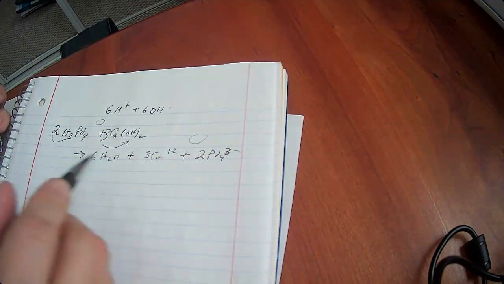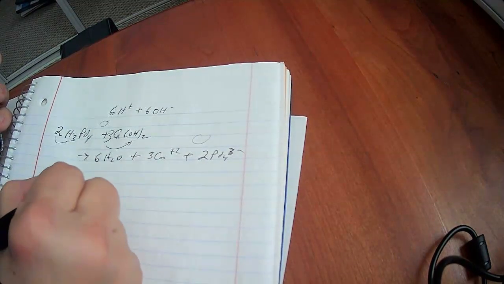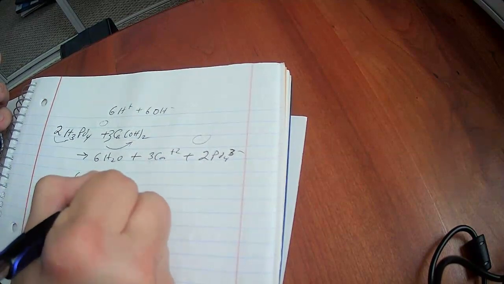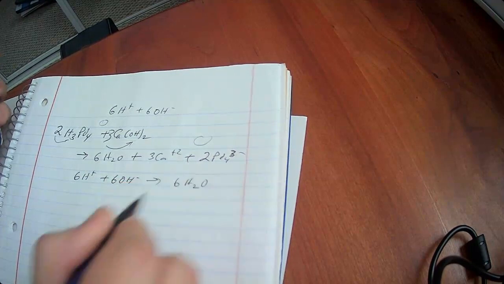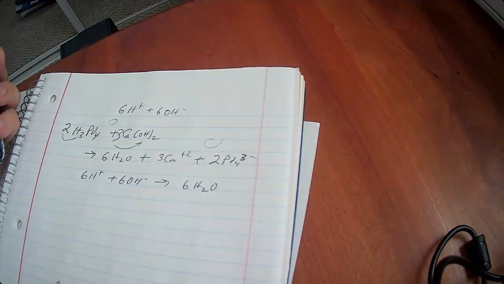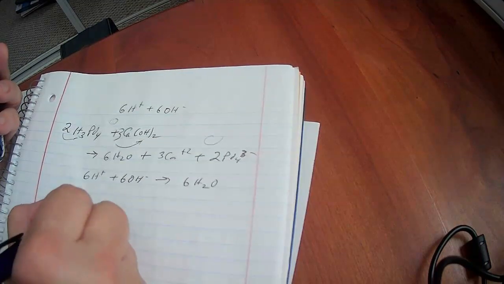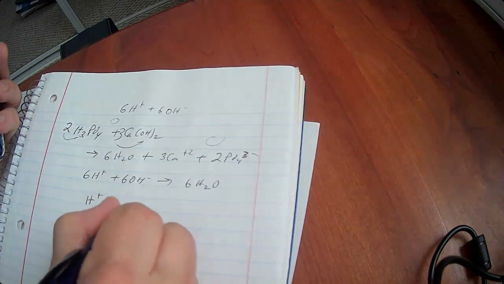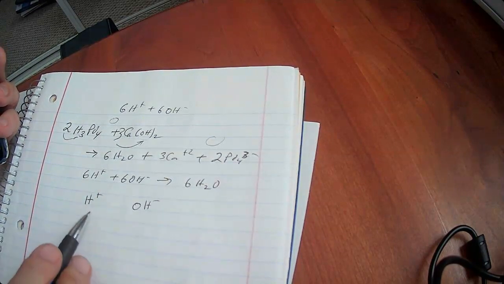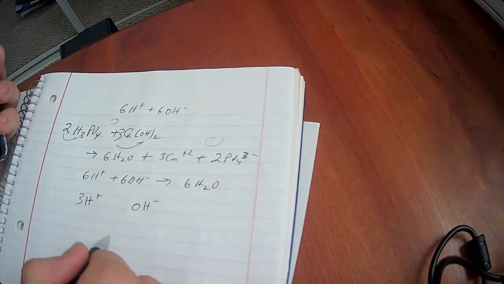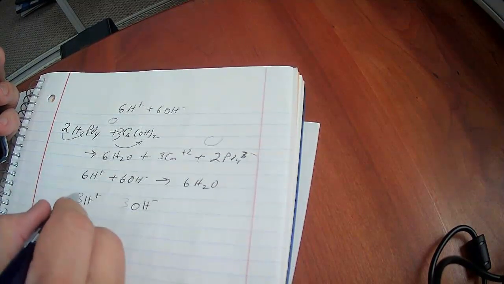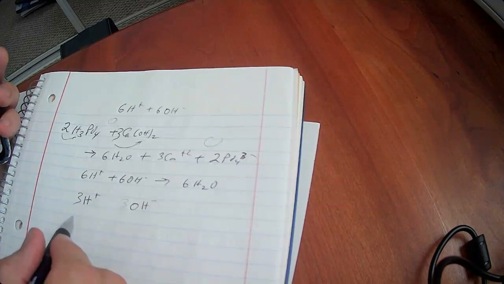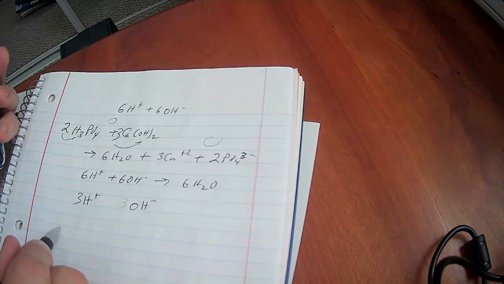So the net ionic equation is going to be 6H plus 6OH minus to give 6H2O. And again, you're looking at that common multiple between 3 and 2. Again, you always want to combine hydroxides and hydrogens. So if I've got 3 of these, I better figure out a way to get 3 of those, or in this case 6 and 6. So you're good on that one, I hope.